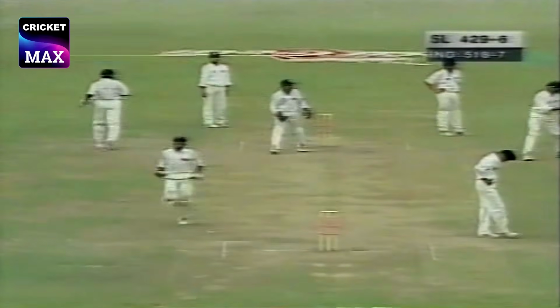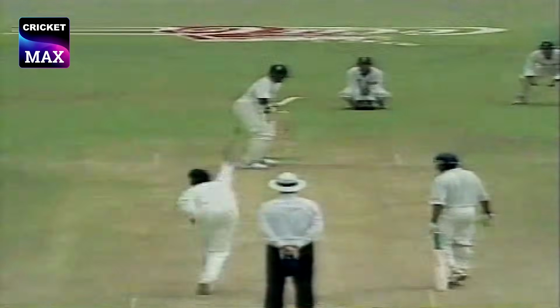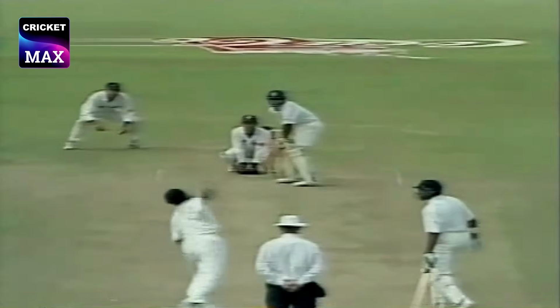Jayawardene to take 3 runs to get to a double century. His first double century in Test cricket. This is pulled away. Bit of work there for the fielder. He won't get to it. And that's gone fine. That's in the air, but in the gap as well. No need to run for that.